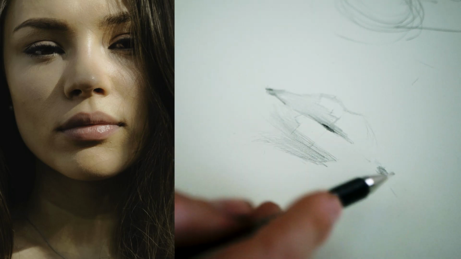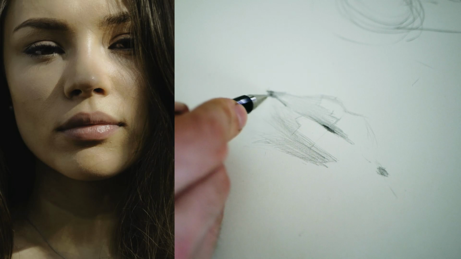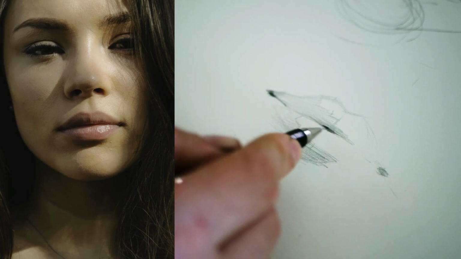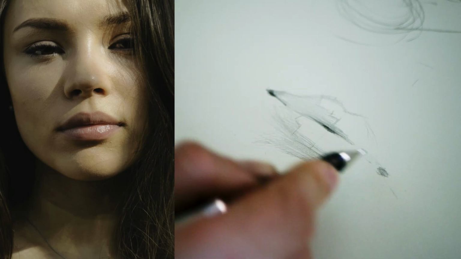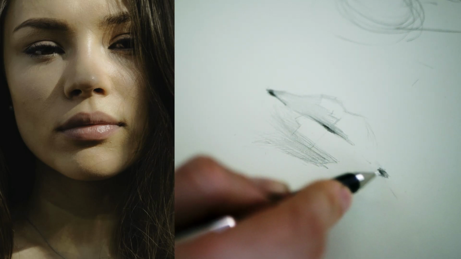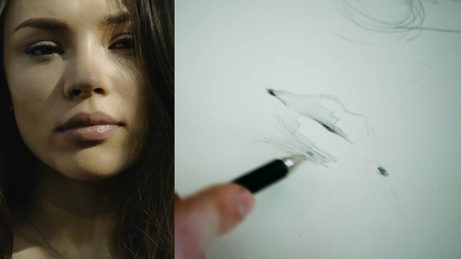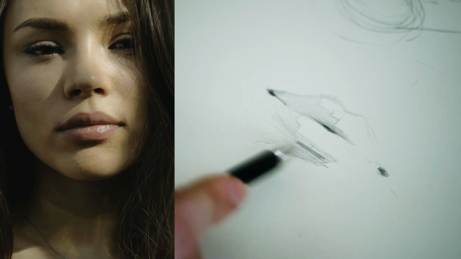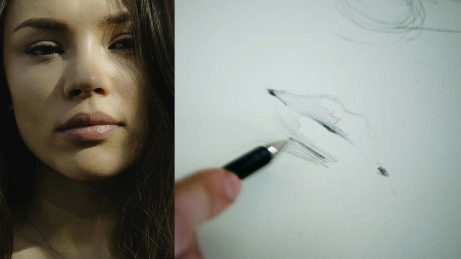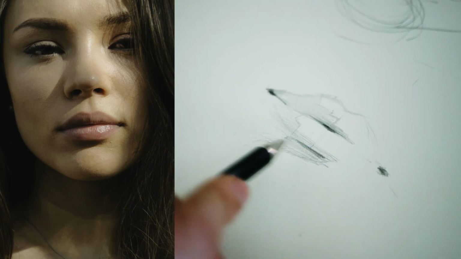So I'm going to put the darkest notes in now, which will be the core of the corner of the mouth, the central point, and the core of this other corner of the mouth. It also goes pretty dark, though maybe not quite as dark, and the shadow cast underneath the lip.